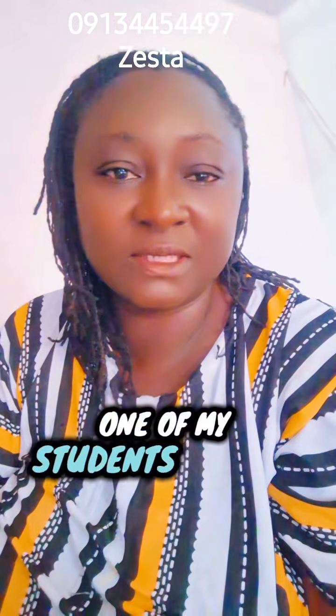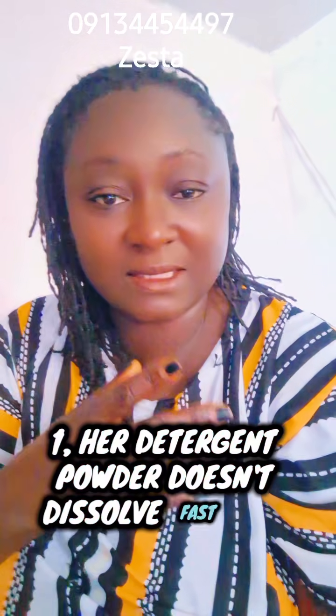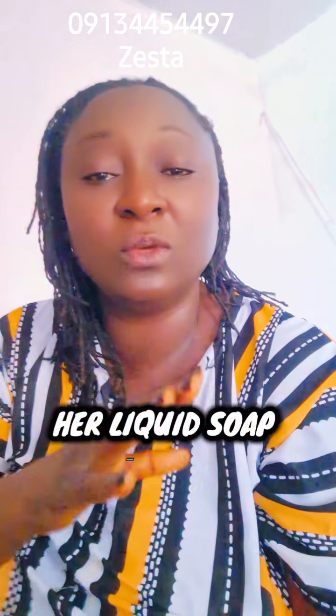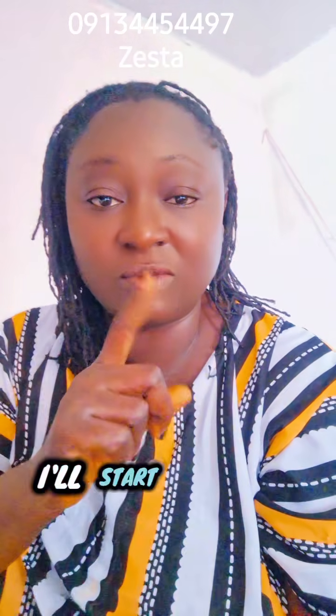One of my students reached out to me and told me that she has two problems. One, her detergent powder doesn't dissolve fast, and two, her liquid soap always has whitish sediments at the bottom. And this is what I have to say. I'll start with the detergent powder.